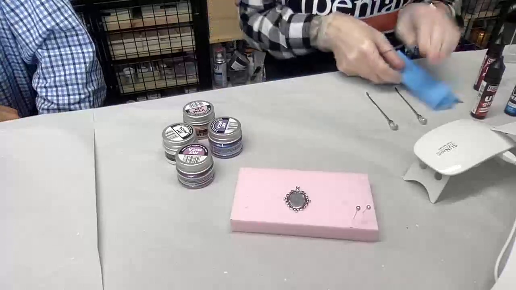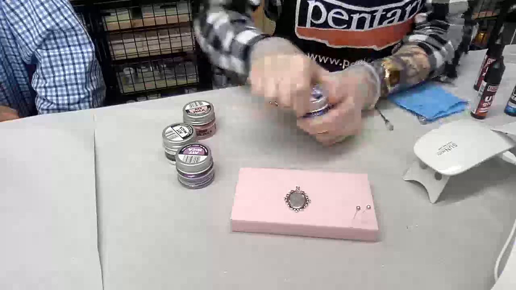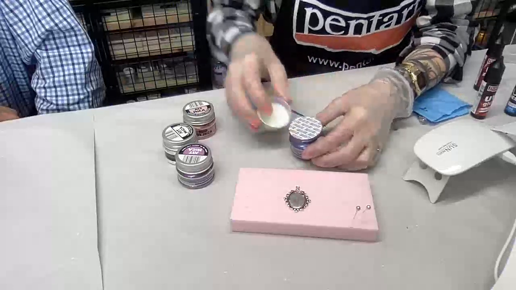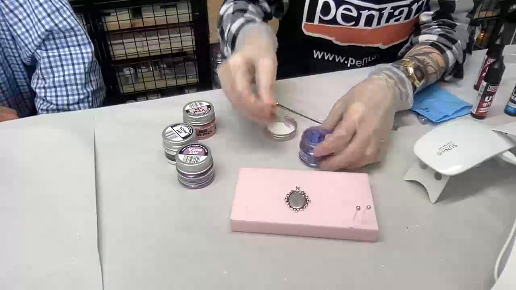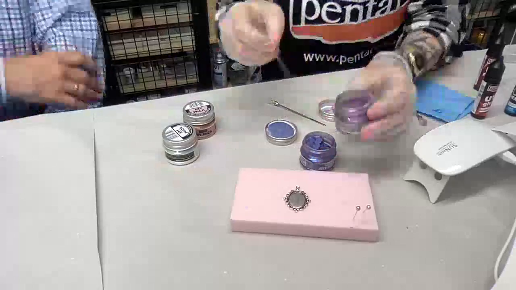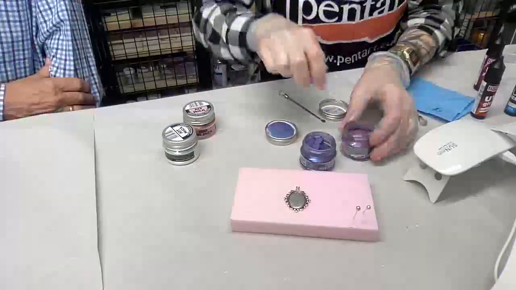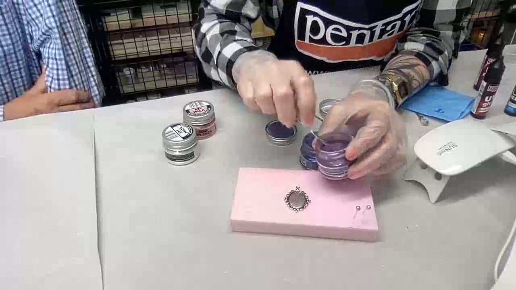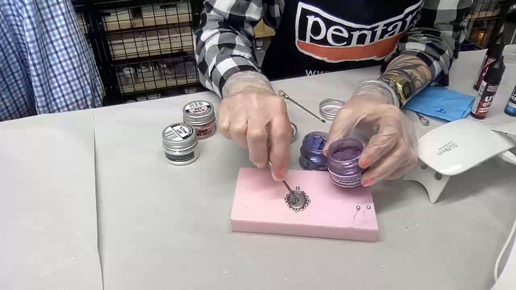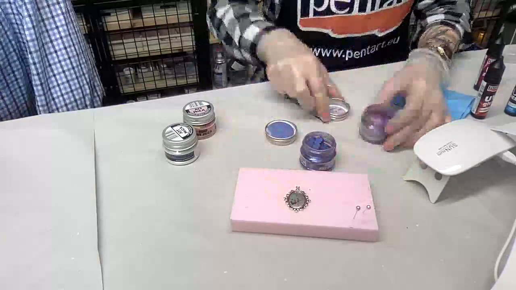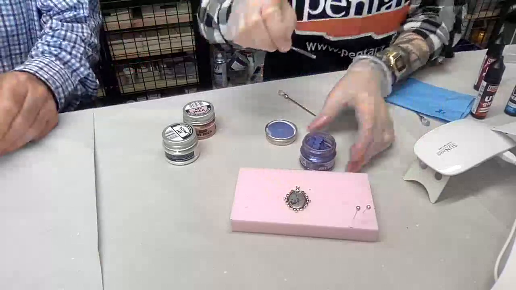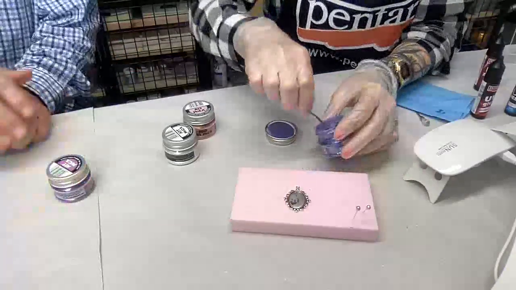And I will use a little mica powder, but really a small amount, just to make a marbling effect or something like that. You can ask a practical question.